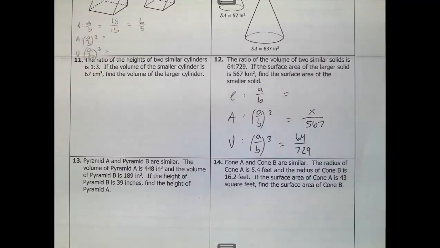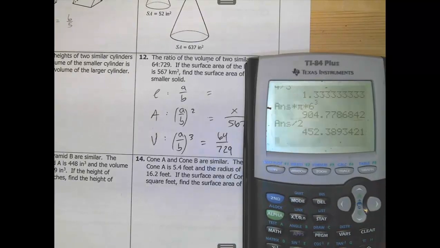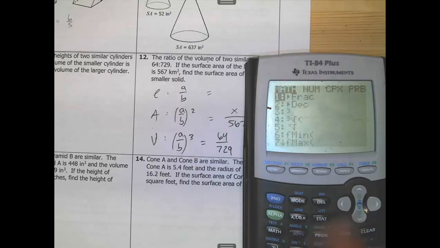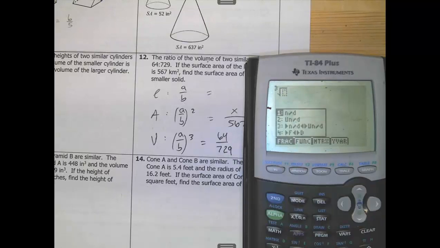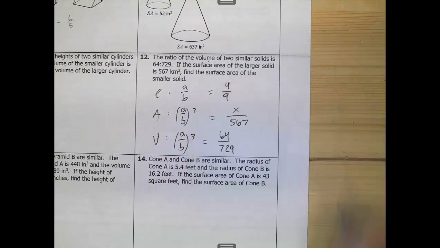To cube root that, this is something I know you guys can do on your calculator as well. On my calculator, it is math, and then there's actually a cube root button here, but you can also hit the x root button and choose any root you want. I'll just use the cube root button, and then I'm going to enter it as a fraction. You don't necessarily need to do this, but 64 divided by 729. This calculator is the way to go, and it's the calculator you're going to use next year in Algebra 2. But 4/9 is the similarity ratio. All right, so 4/9, there you go.